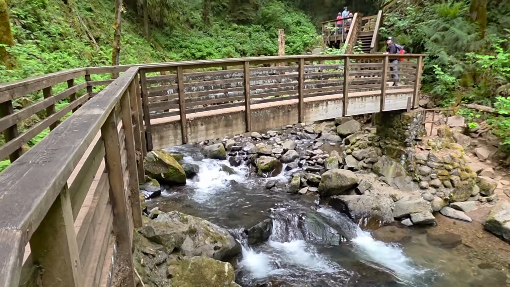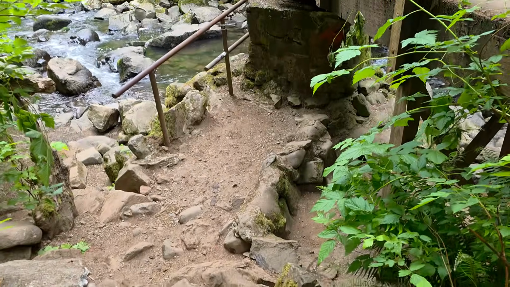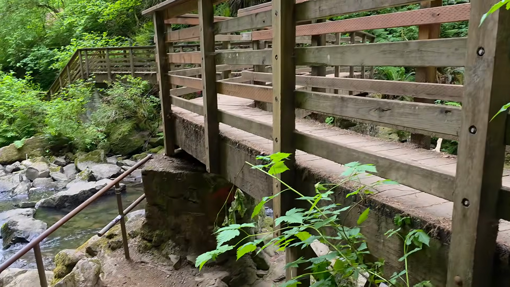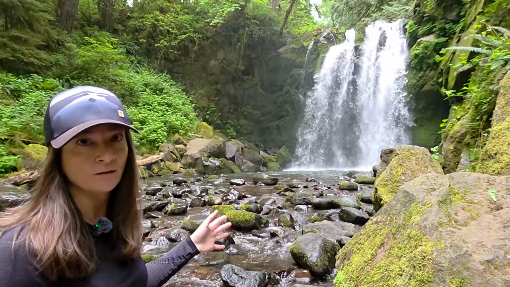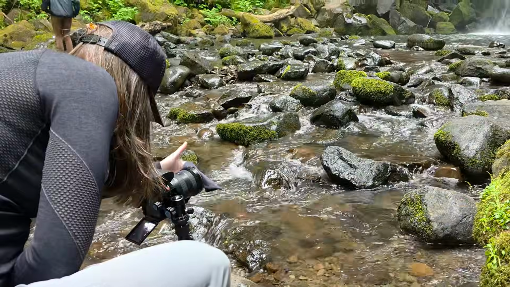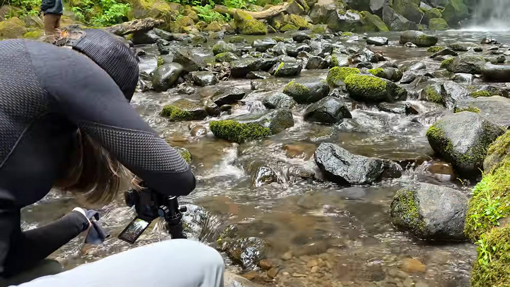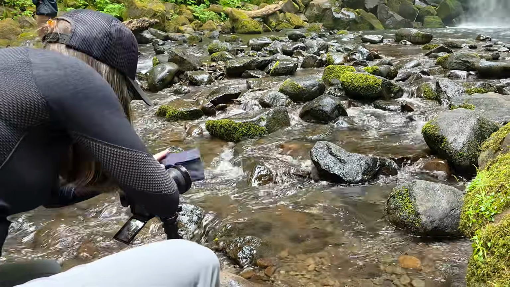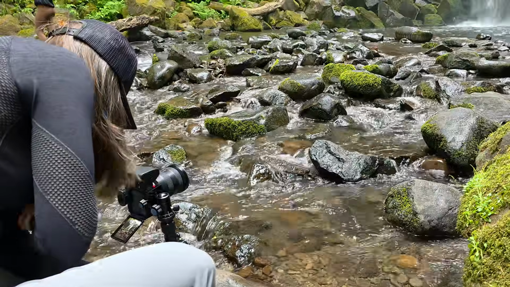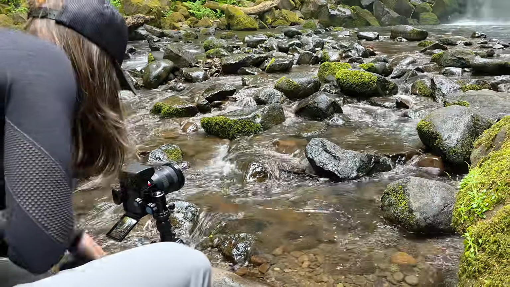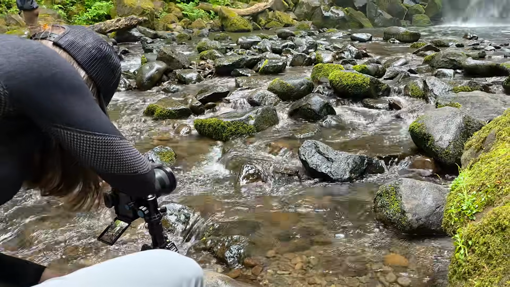There is a viewing platform up above, but if you go down the stairs, there's a trail that goes underneath the platform, and you can get this amazing viewpoint from here at the bottom of the falls. Shooting here was a bit of a challenge due to all the mist, so I made sure to wipe the lens frequently. Also, the light in the ravine was pretty low, so that made it a bit of a challenge to dial in the settings. But overall, I was really happy with how the results turned out.